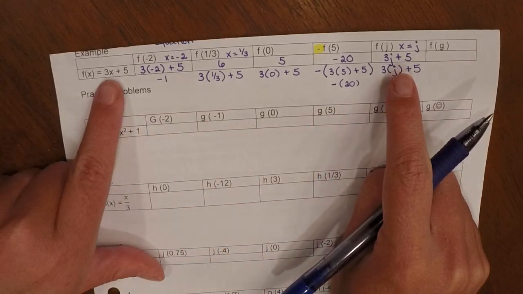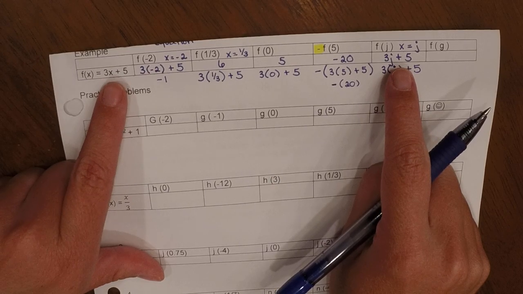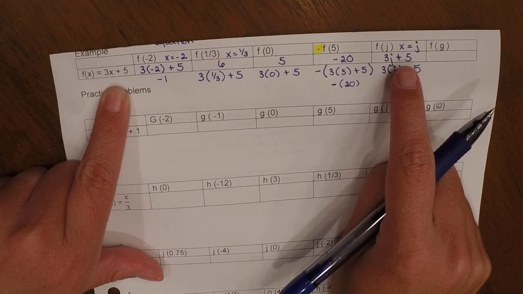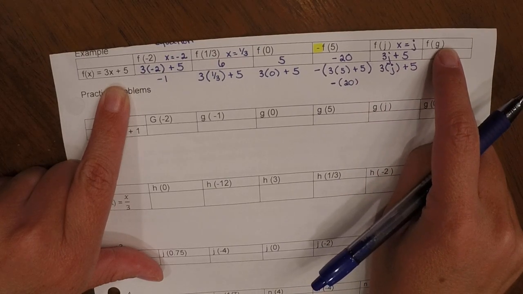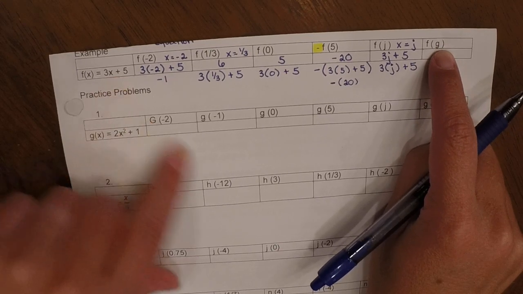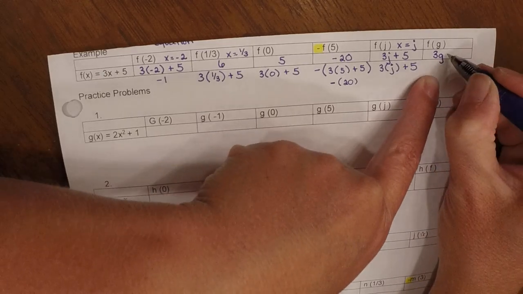So if you notice, it's the exact same equation, except I just changed the letter. I went from x to j. So if we use that same idea, we've got f at g. I'm really just replacing the x with a different letter. So I would just put 3g plus 5.